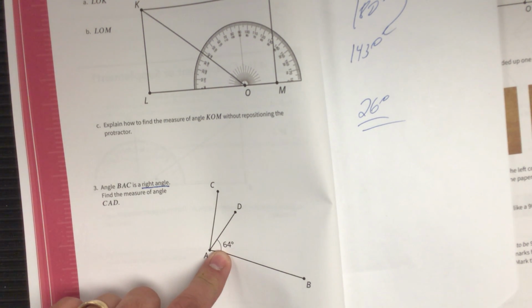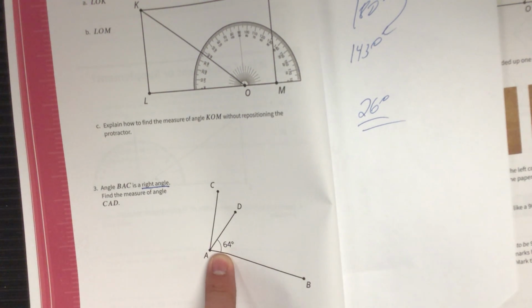Oh, that was cool. Hey, close won't cut it on this one. Has to be exact. There's only one number that adds up with 64 to give you 90. Same thing is true for the next one.